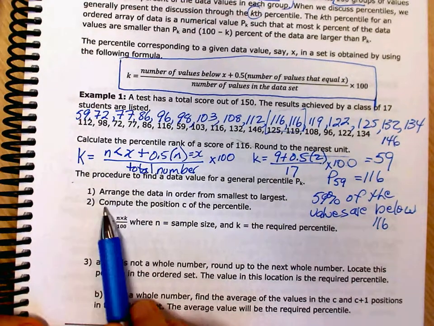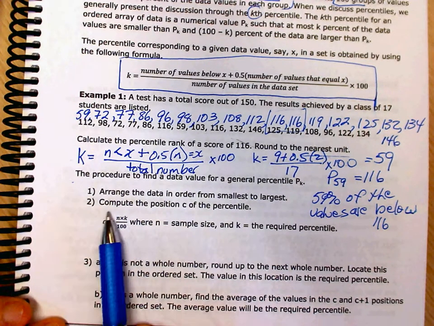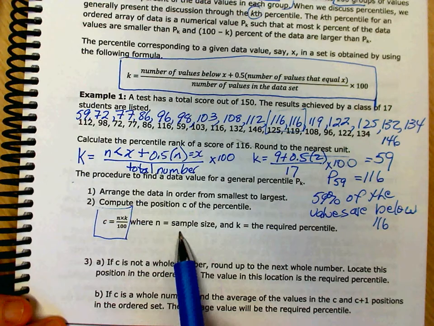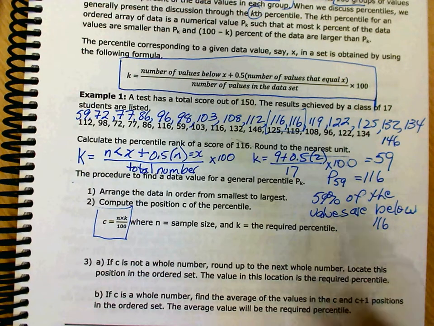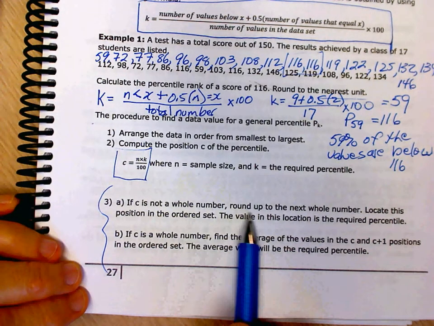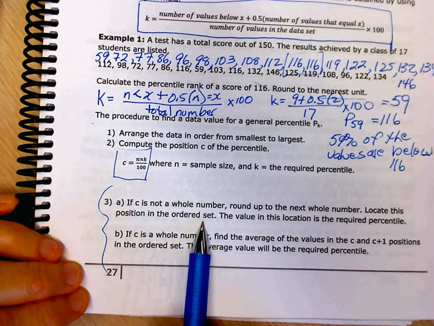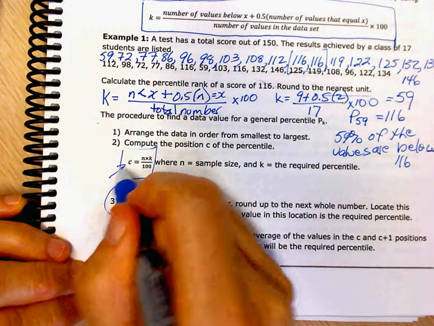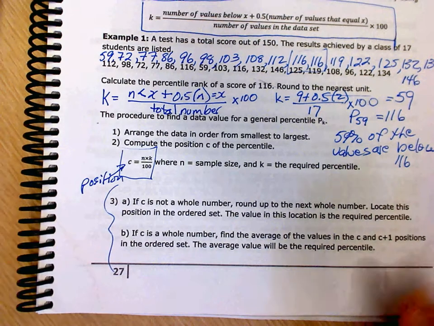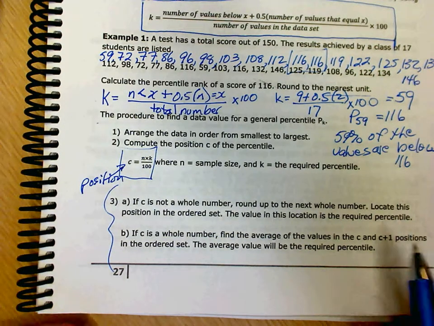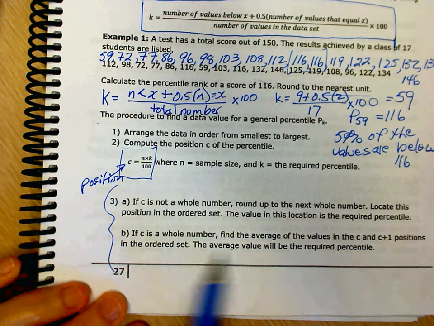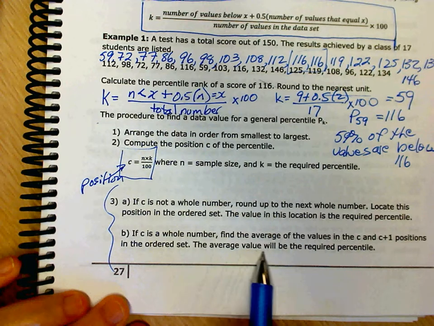Arrange the data in order from smallest to largest. Compute the position C of the percentile using this formula, where n is the sample size and k is the required percentile. Now there's two rules. If C is not a whole number, round up to the next whole number. Locate this position in the ordered set. Remember, this is a position, it's not your value. Once you get the position, then you have to find the value. If C is a whole number, find the average of the values in the C and C plus 1 positions in the ordered set. The average value will be the required percentile.